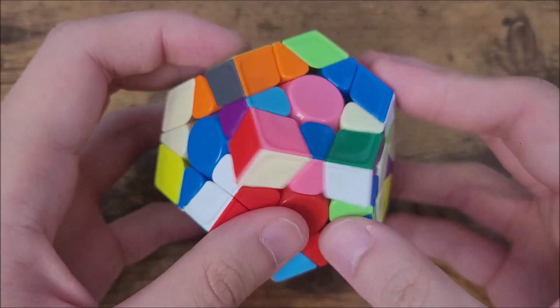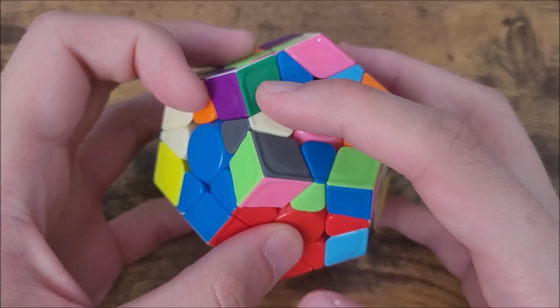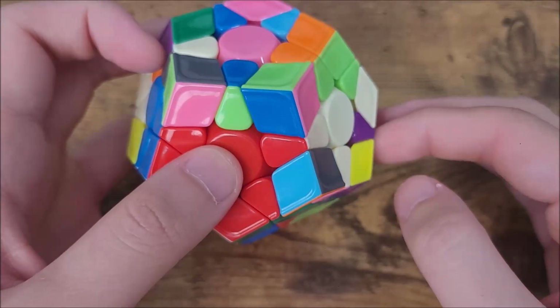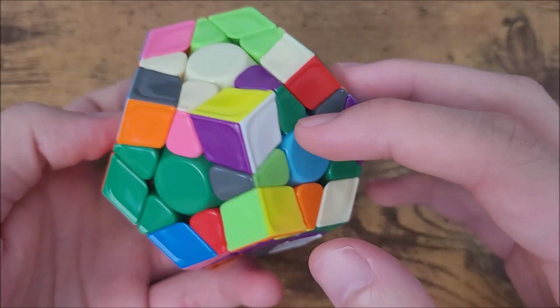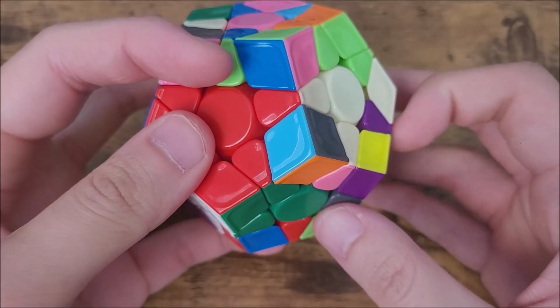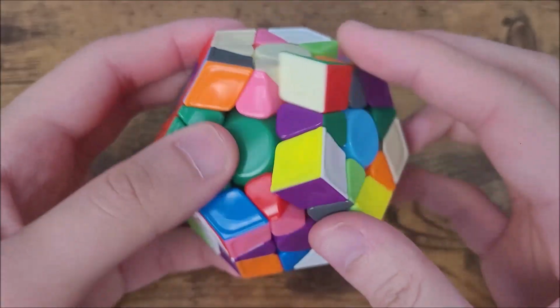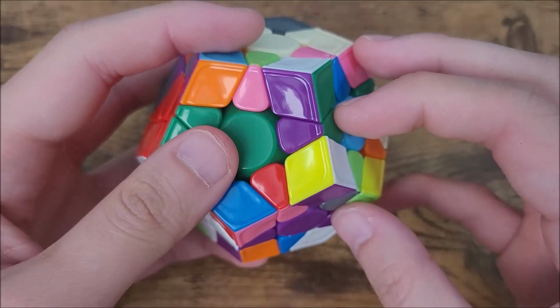then cancel into a U2 insert. And I see this corner, and I think this is the green purple edge, which it is. I can do a bit of a line case by doing a U2 and an R prime, and then doing a U2 to pair them up.